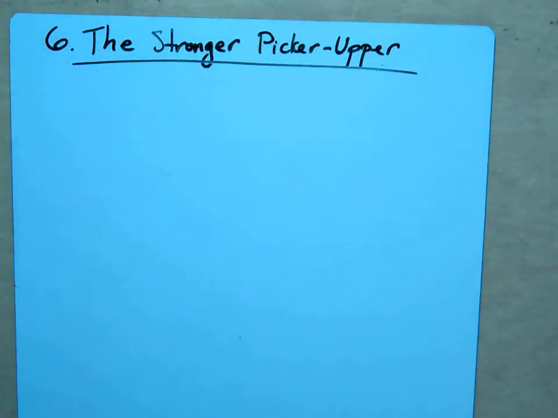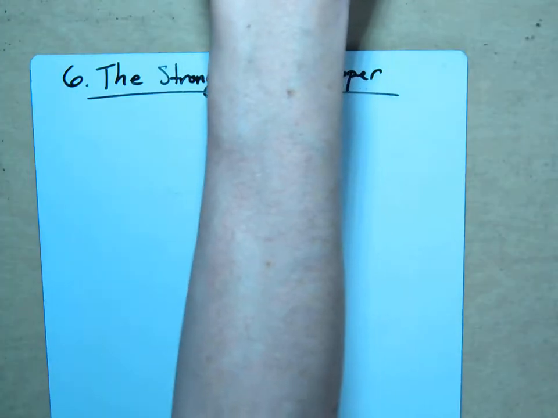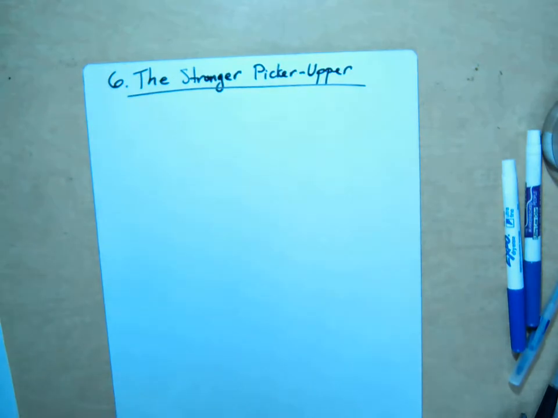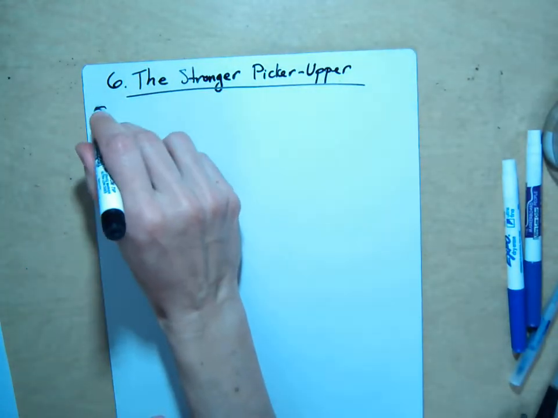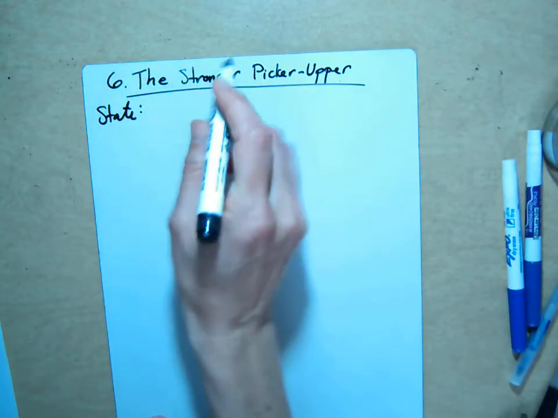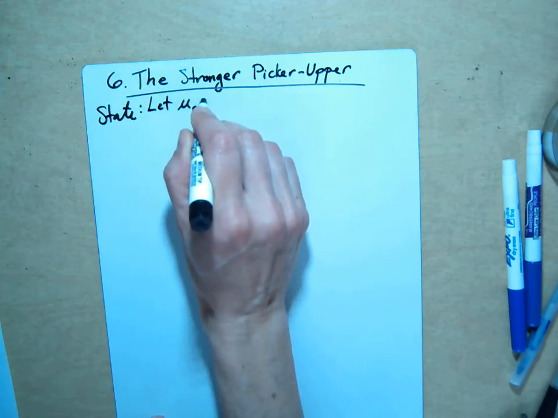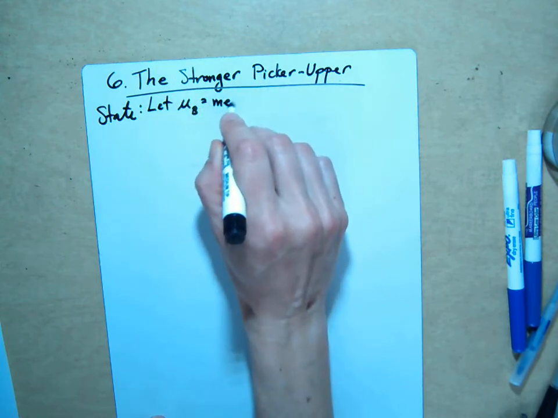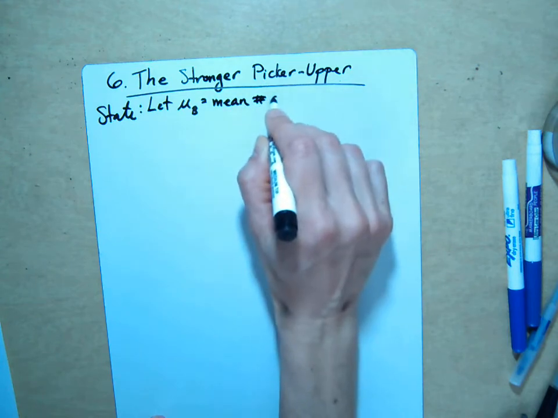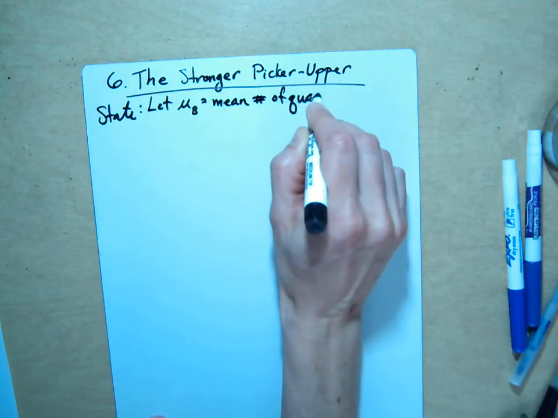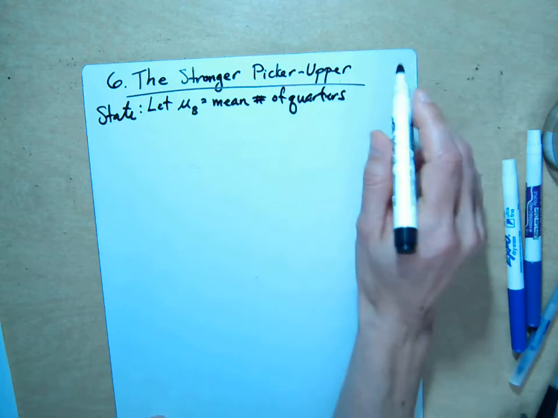So, we are going to first state the problem we are doing. So, state: let mu sub b equal the mean number of quarters, because that's how strength is being measured.